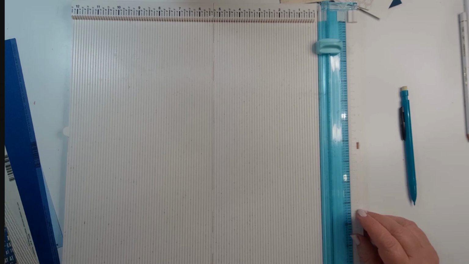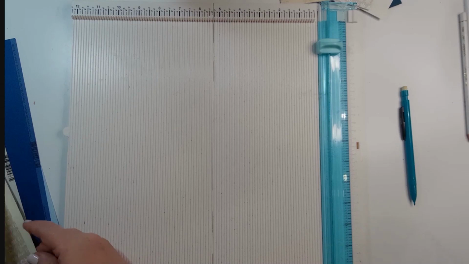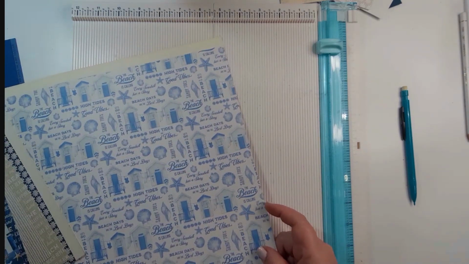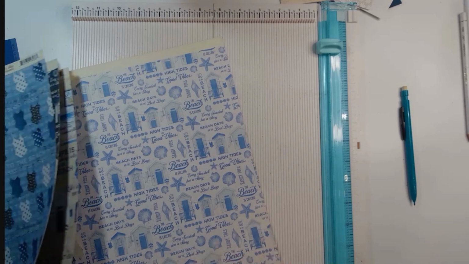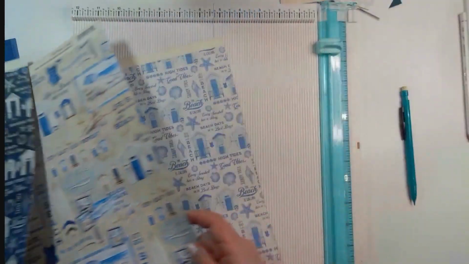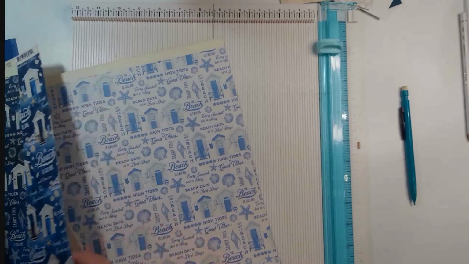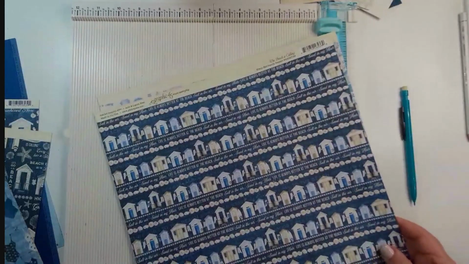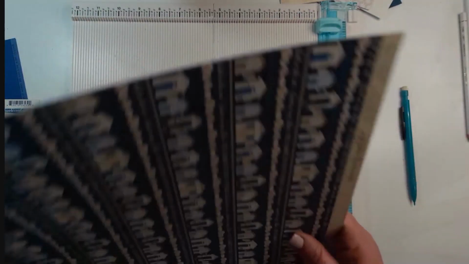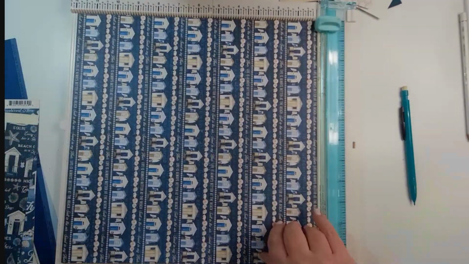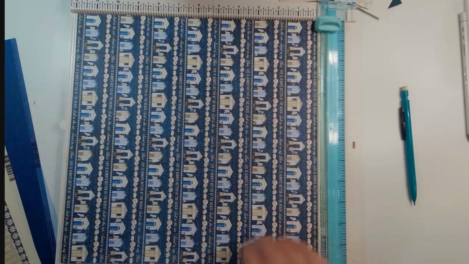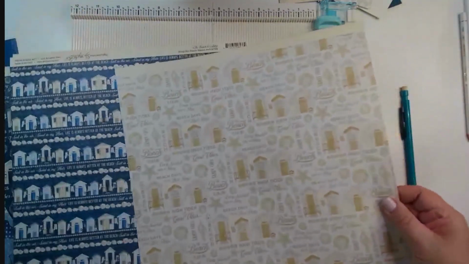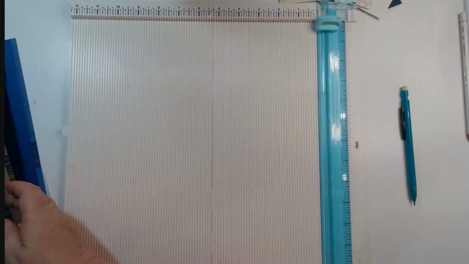Now this fun one. Kind of big. I don't know. Maybe I'll do this one.